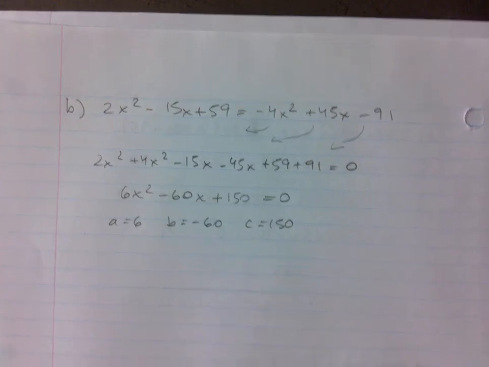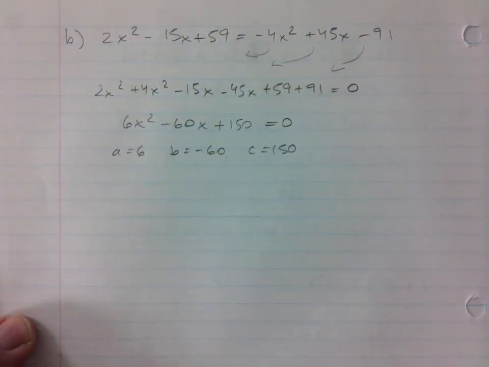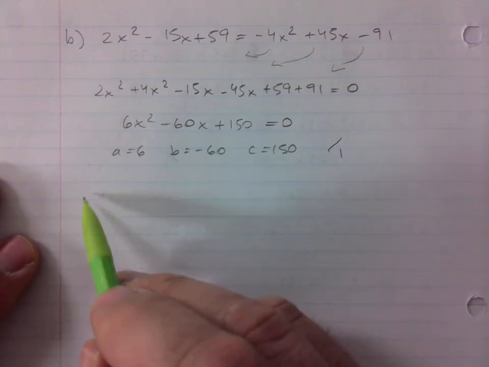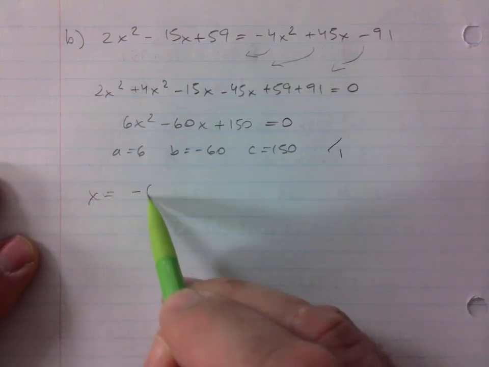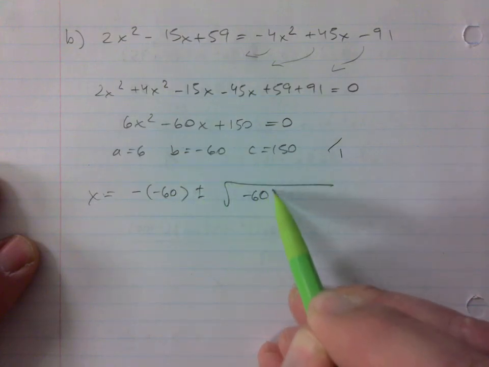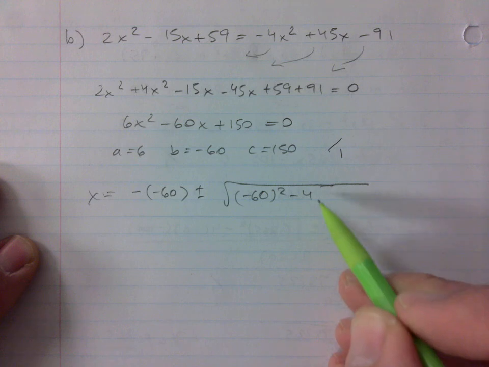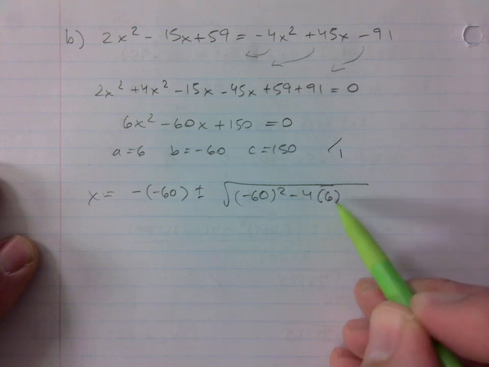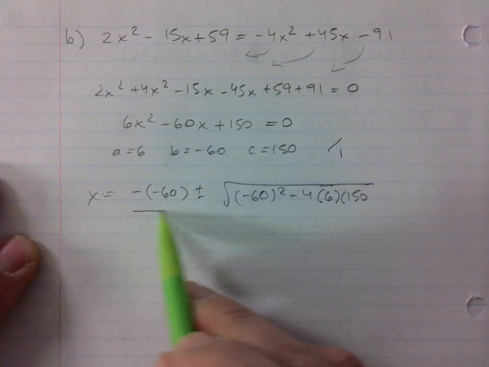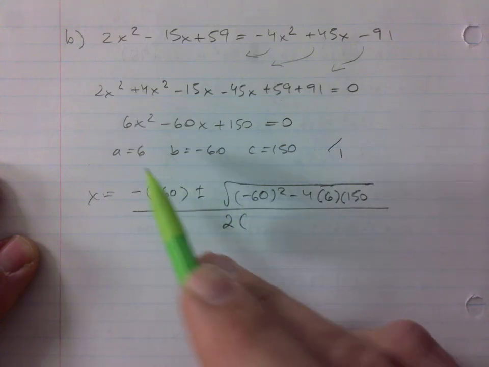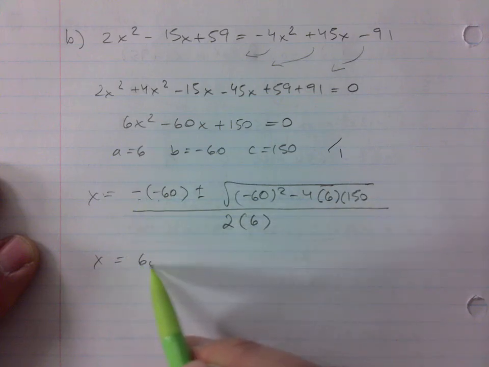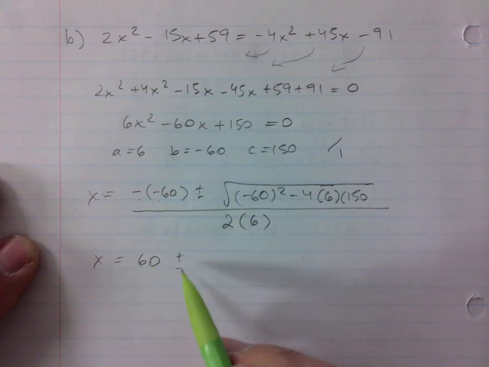I would strongly recommend you write those down. So if you get to this point, you get a mark. Then plug it in. Negative B plus or minus the square root of B squared minus 4 times A times C. I can already tell that this is going to be a negative, right? All over 2 times A. So clean it up. Double negative is 60, plus or minus.